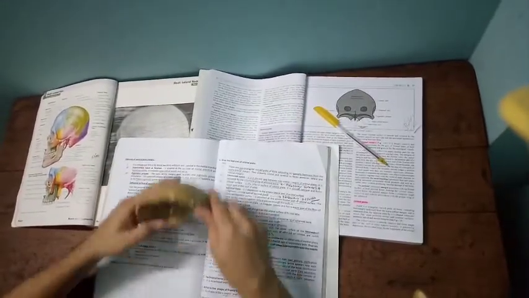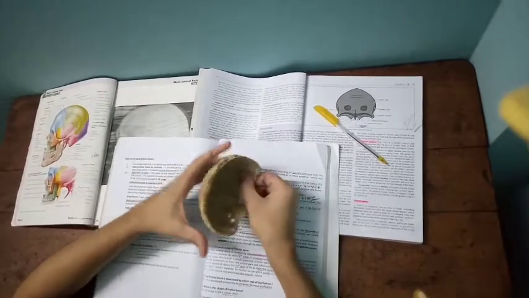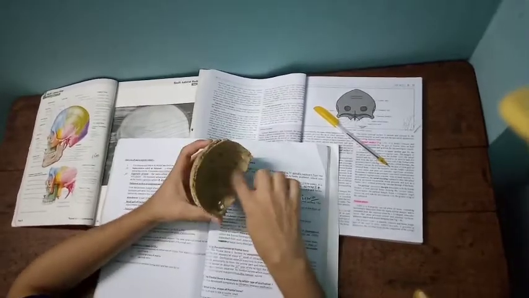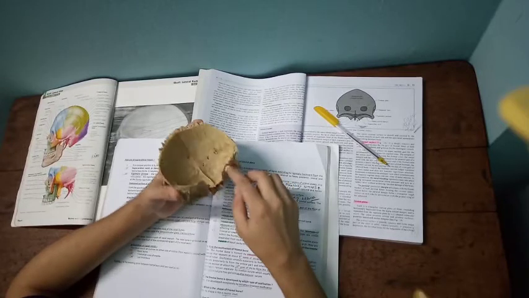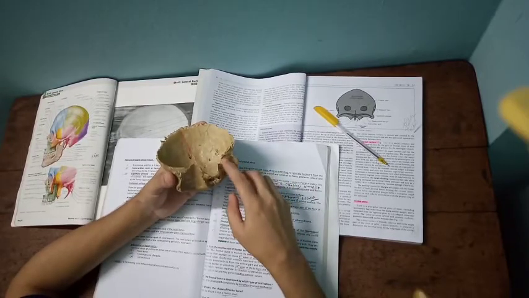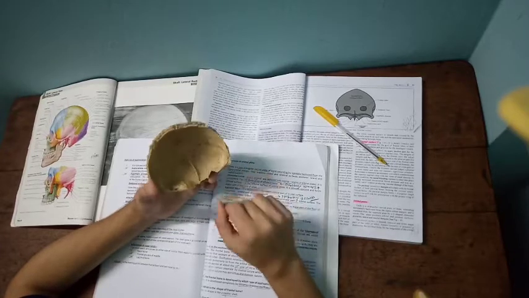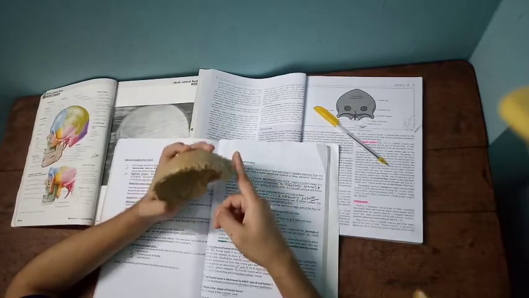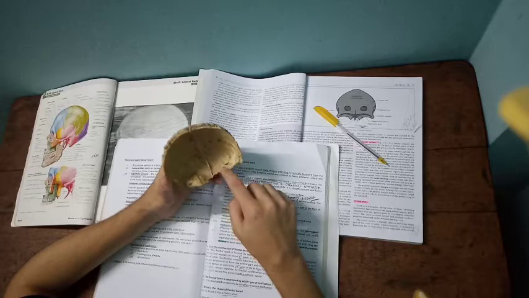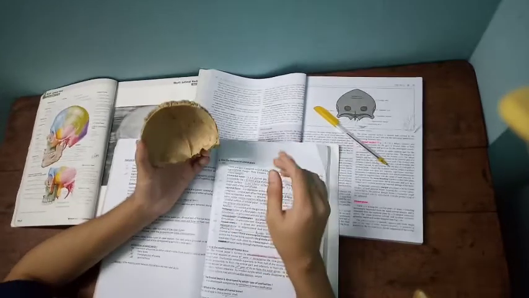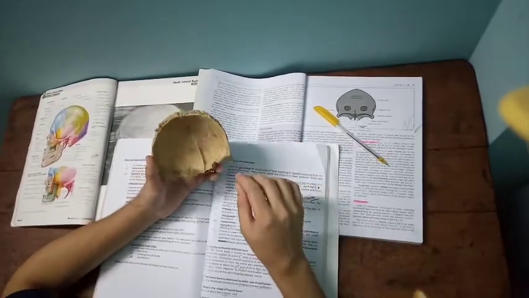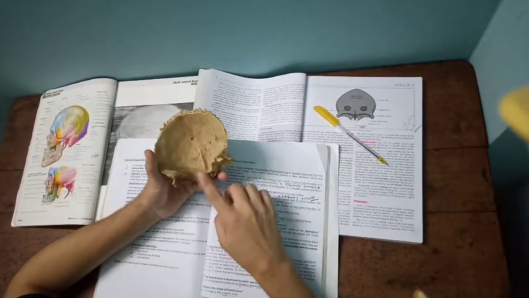Now the features of the orbital plate. This one is known as the orbital plate. It has two surfaces. This convex upper surface is known as the cerebral surface, and the concave or inferior surface is known as the orbital surface. And it has three borders: lateral border, posterior border, and medial border. And now there is the ethmoidal notch in between the two orbital plates.